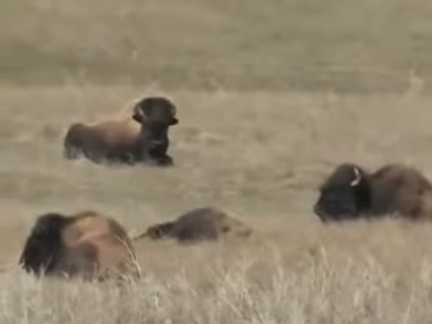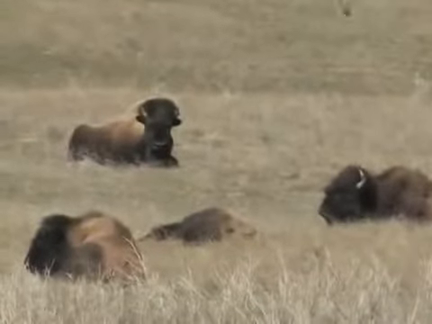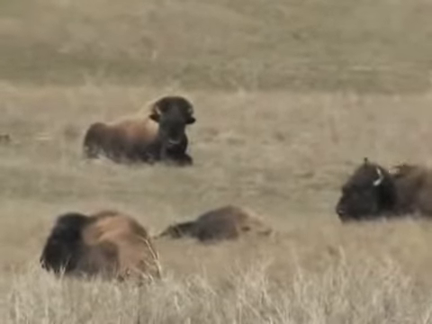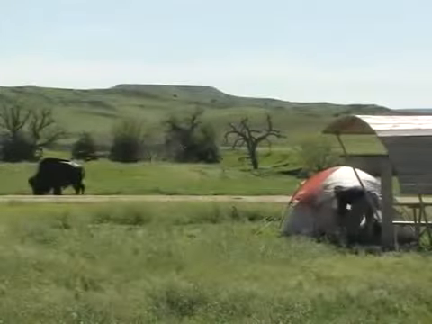You can see bison from the Sage Creek Rim Road on the west side of the park. Look for bison anywhere between the Sage Creek Campground and Roberts Prairie Dog Town. In fact, prairie dog towns, such as this one, are excellent places to look for many other prairie species. You might even spot a bobcat, a badger, or a swift fox on the prowl.